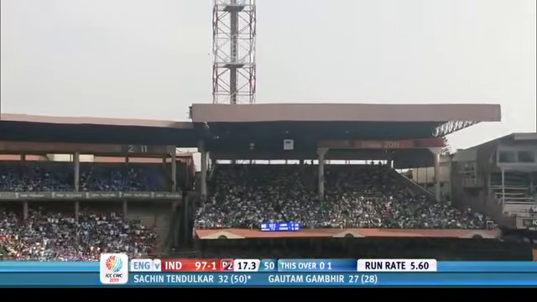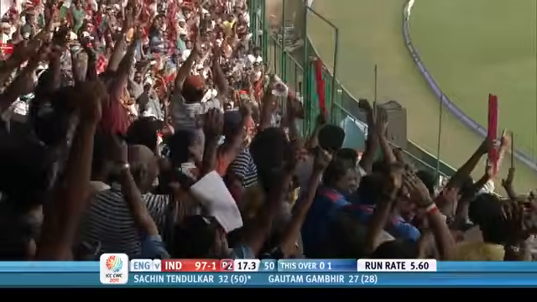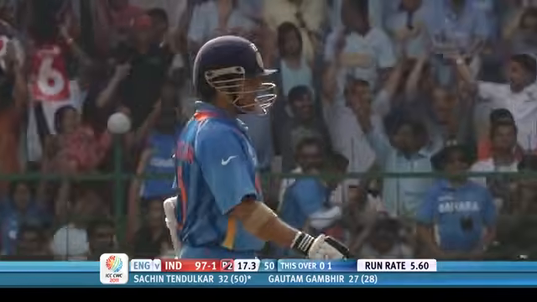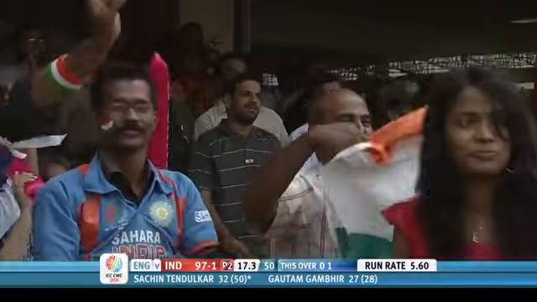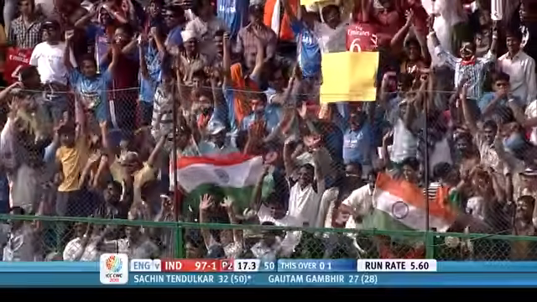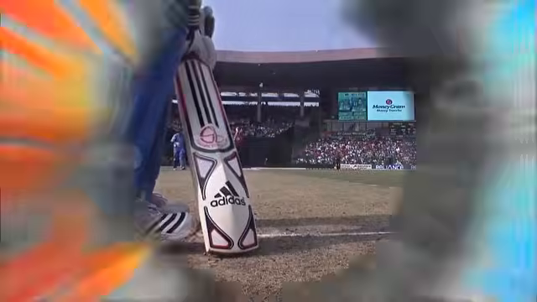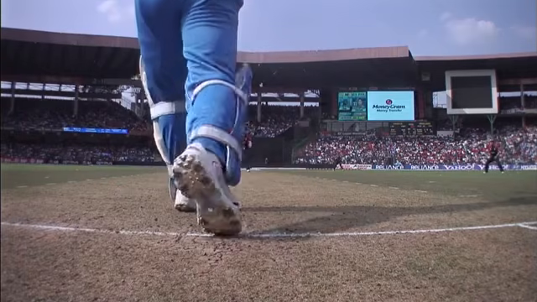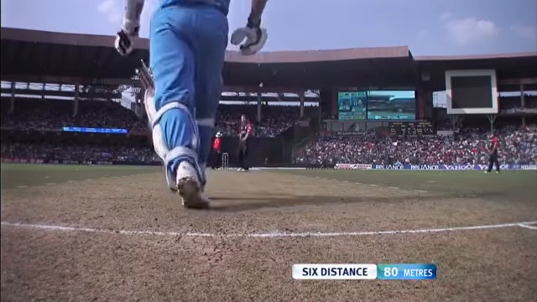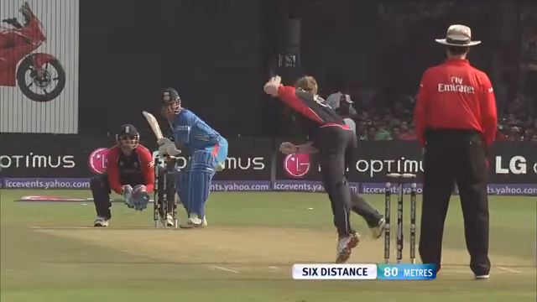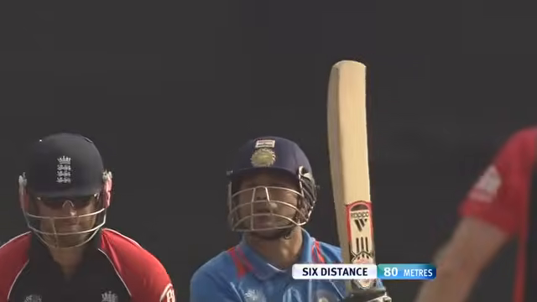Lovely shot. Beautifully timed. It was just a gentle push. It's gone into the crowd. And the first 6 of the game. The 100 comes up for India. The shot again, just timed it over mid-off. It's gone 80 meters into the stands.